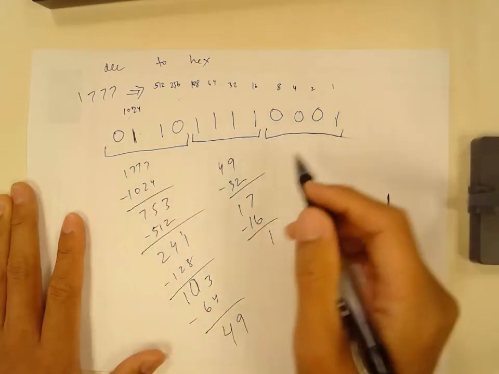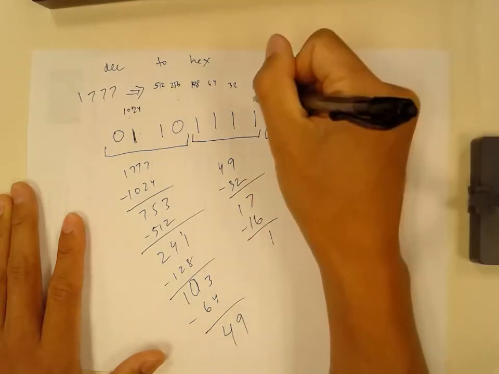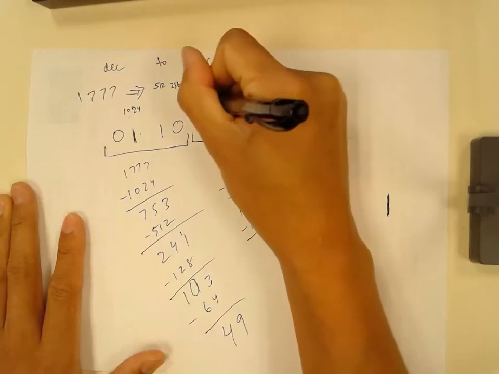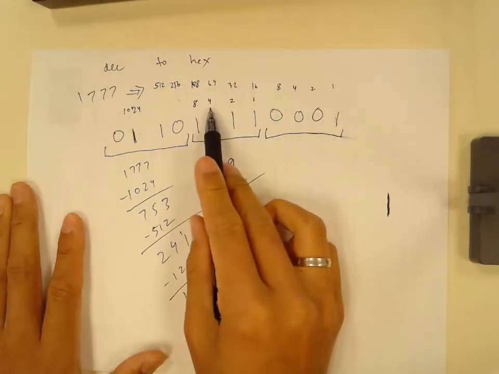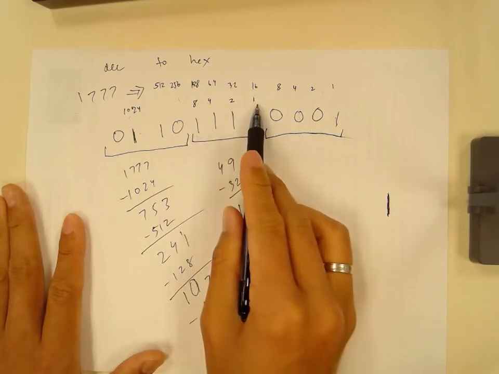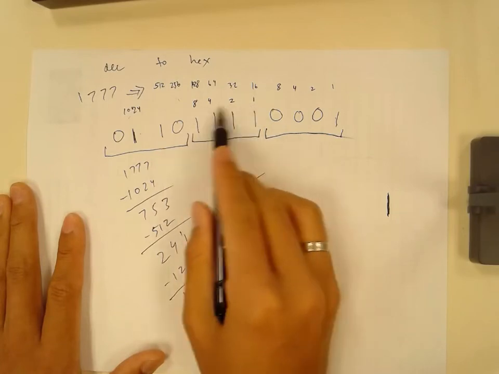You want to label the columns. So we're going to do 1, 2, 4, 8. Okay. So then this number here is what? It's like 12, 14, 15. No, it's 15, right?